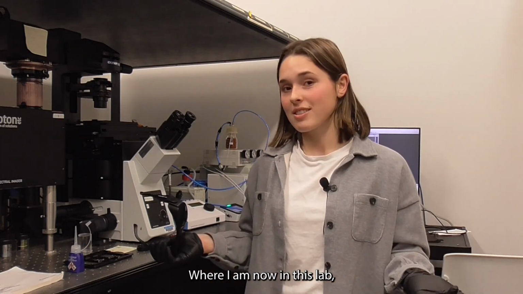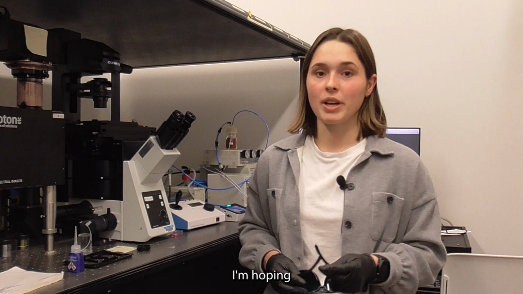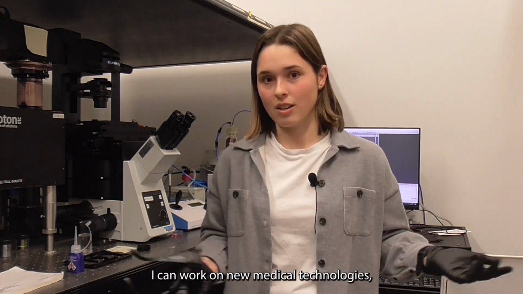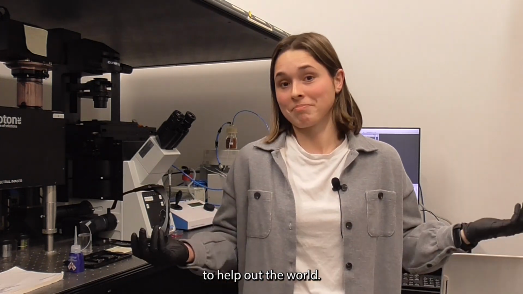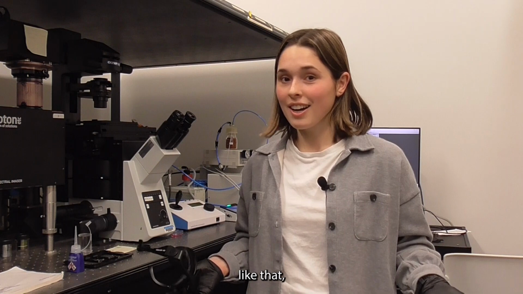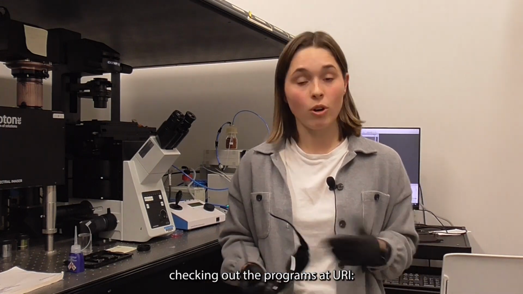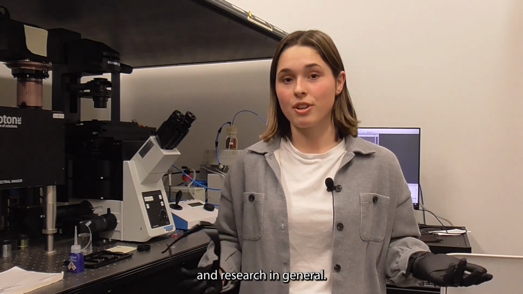Where I am now in this lab and hopefully in the future, I'm hoping I can work on new medical technologies, drug discovery, and other biomedical applications to help out the world. If you have any interests like that, definitely consider checking out the programs at URI: chemical engineering, biomedical engineering, and research in general.